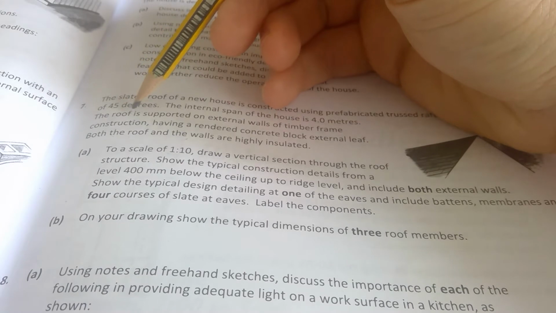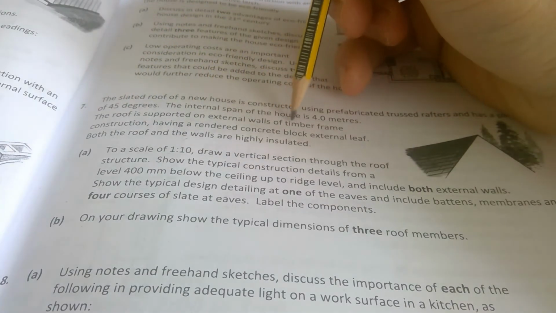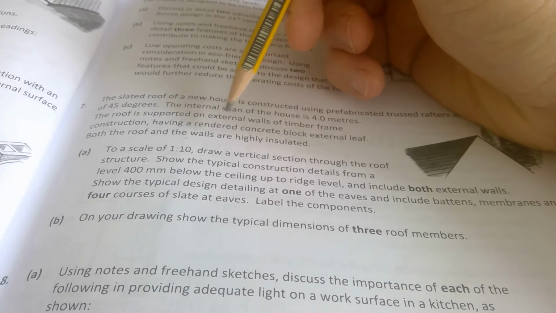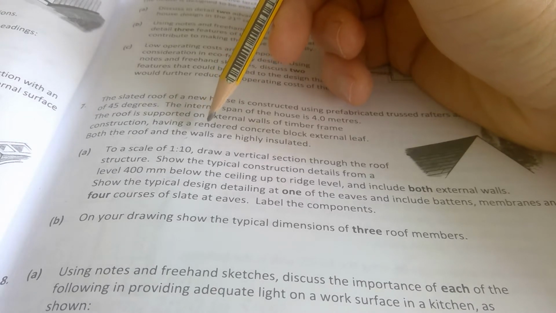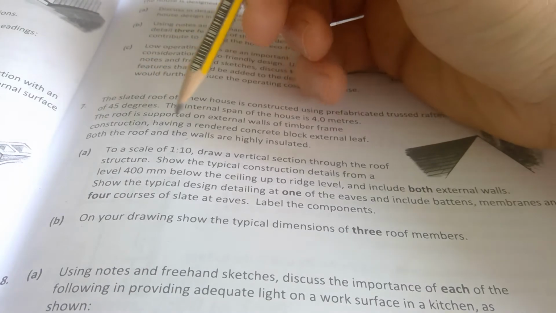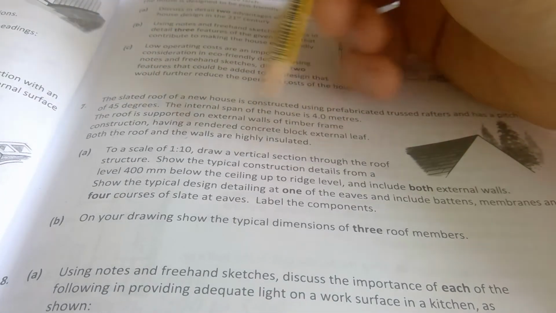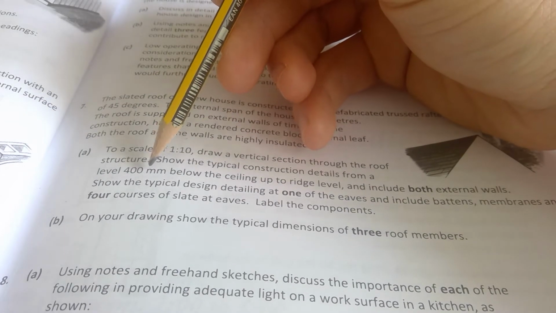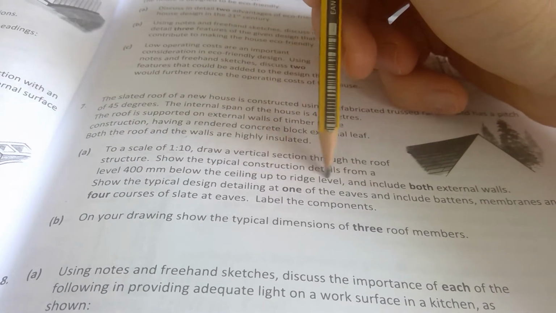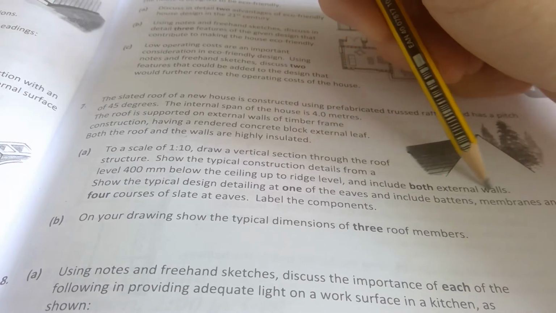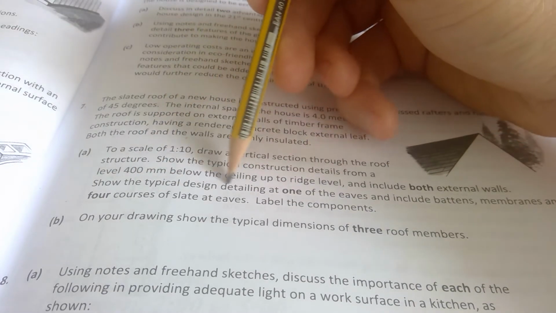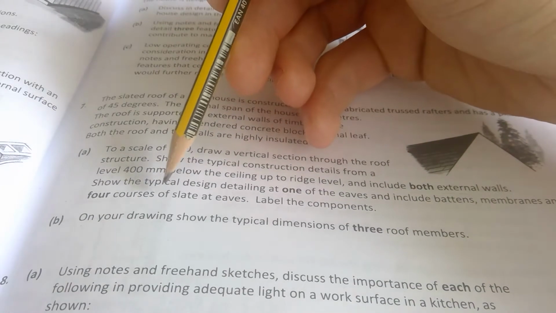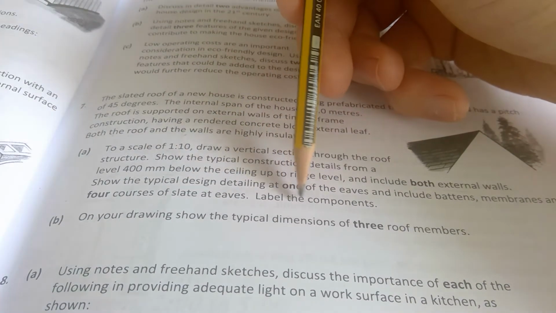The roof is supported on external walls of timber frame construction, having a rendered concrete block external leaf. Both the roof and the walls are highly insulated. To a scale of 1:10, draw a vertical section through the roof structure, showing typical construction details from a 400 millimeters below the ceiling up to ridge level and include both external walls. Show the typical design detailing at one of the eaves and include battens, membranes, and 4 courses of slate at the eaves. Label the components.